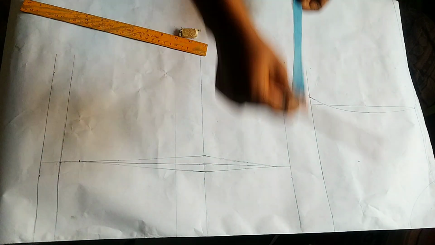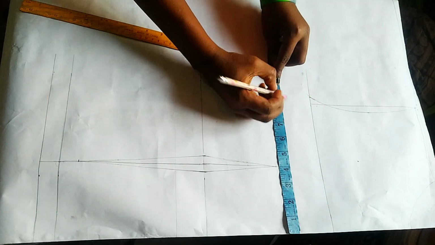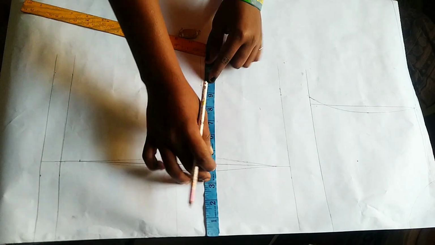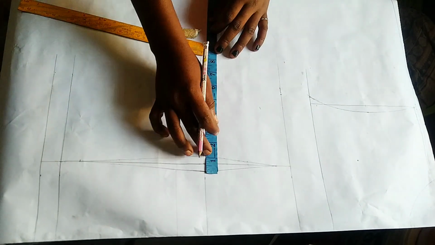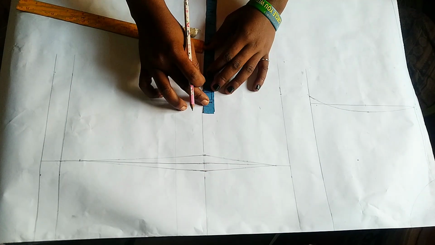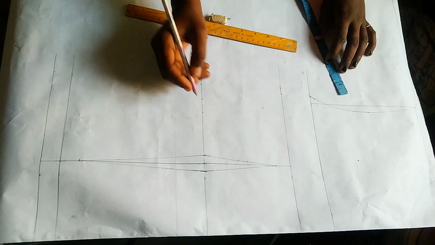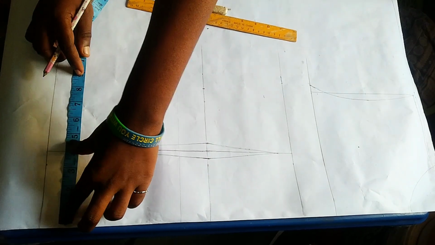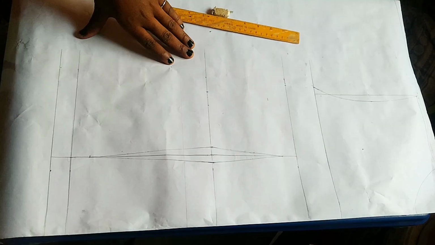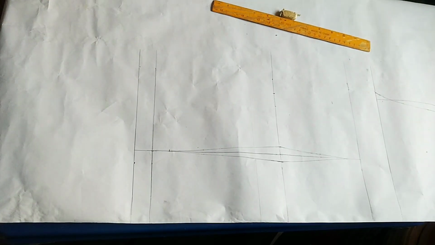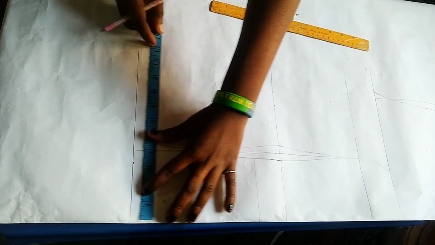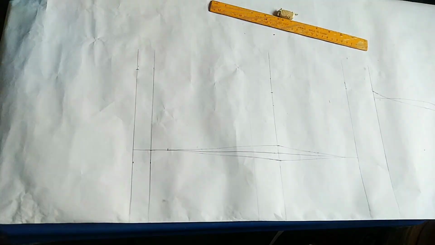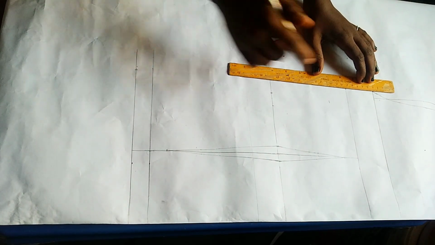The next thing is to take your horizontal measurement. My bust divided by 4 will give me 9. My waist divided by 4 is 7.5 plus 1 inch for the dart intake. That will be 8.5 because you have to replace the dart intake. My hemline, that is my hip, I used my hip measurement divided by 4. Divided by 4 will give me 9.5. Then I will join the lines together.